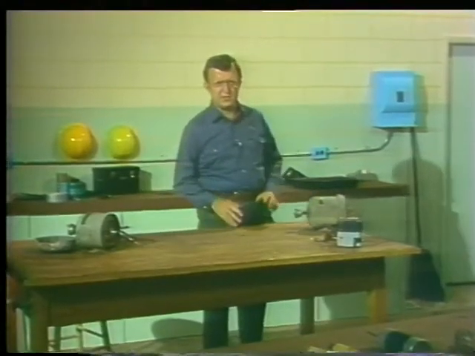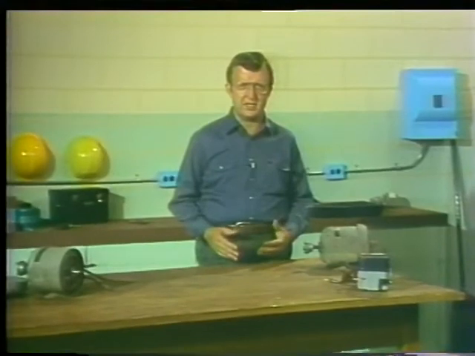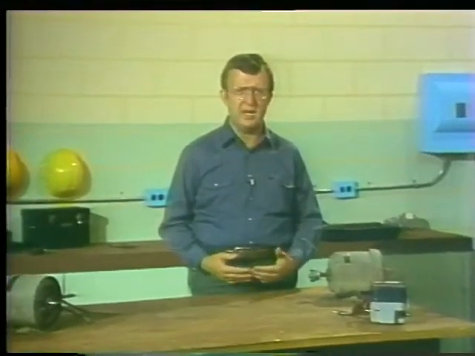In the first section of this tape, we showed that a 3-phase alternating current in the stator windings of a motor produces a rotating magnetic field. Now, this rotating stator field acts upon the rotor and makes it turn. Now let's look at the rotor.